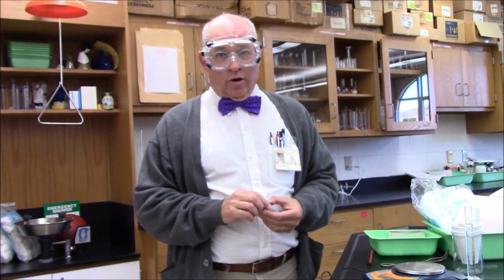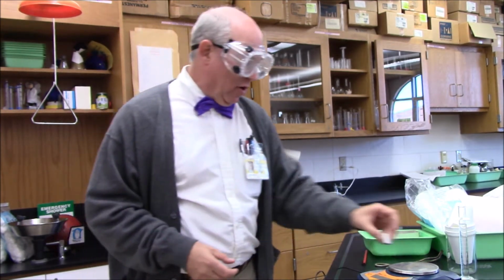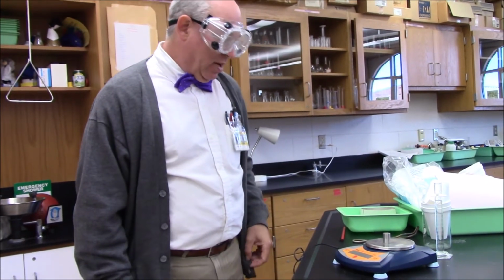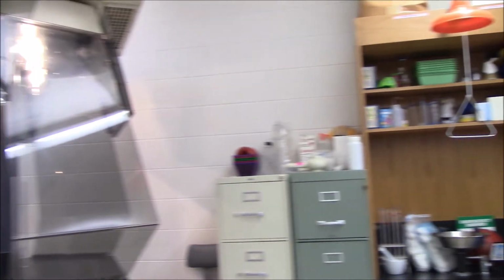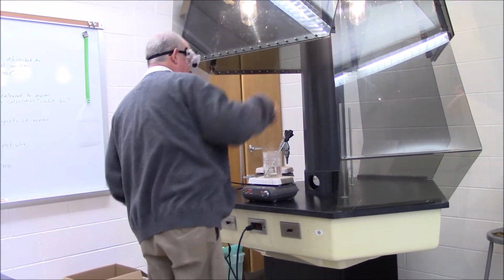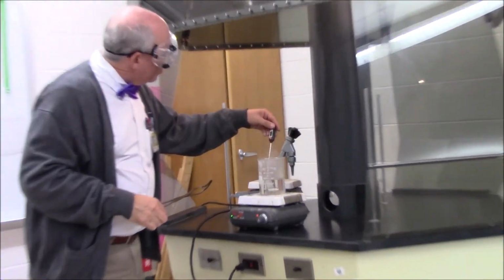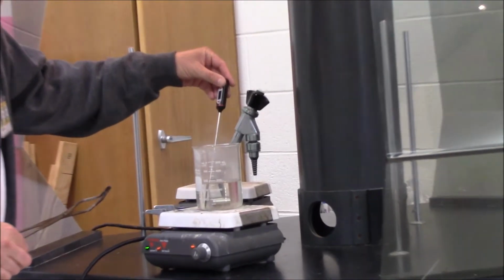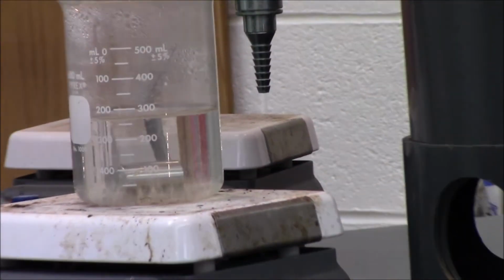So today we're going to work on a lab to determine the specific heat capacity of a metal. The first thing we're going to do is get the mass of our sample of zinc, which is 55.65 grams. Now I'm going to put the zinc in a beaker of boiling water in the fume hood, and we'll let it sit there. The temperature is 99.3 degrees, so we'll record that.